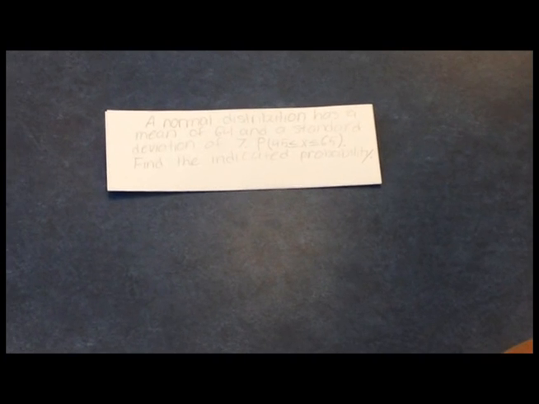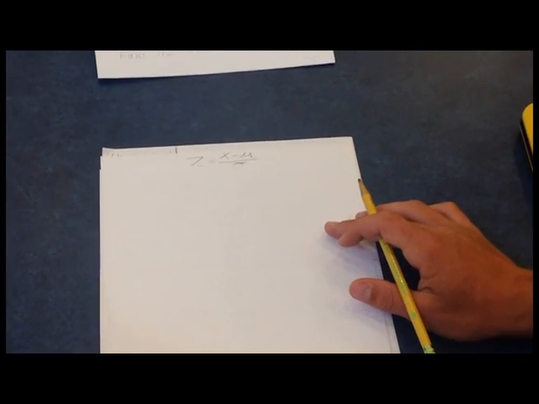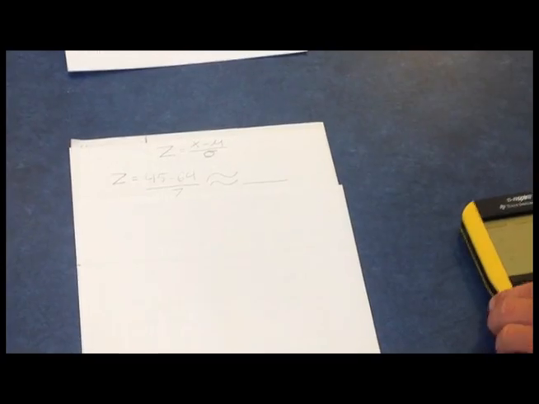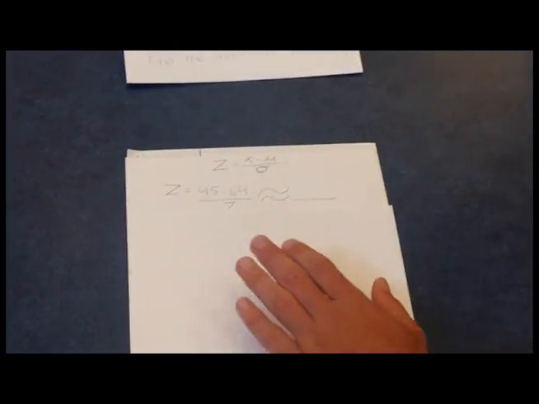A normal distribution has a mean of 64 and a standard deviation of 7. Our x values are going to be 45 and 65. Find the indicated probability. So first we are going to write our z-score formula, which is the same: z equals x minus mean over standard deviation. We're going to fill in our numbers. So it's going to be z equals 45 minus 64 over 7. And we are going to plug that in our calculator. That's going to equal -2.71.